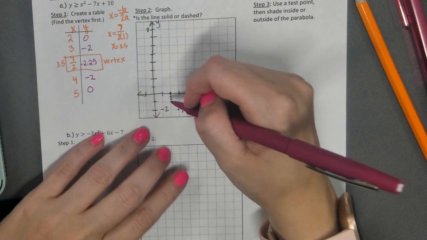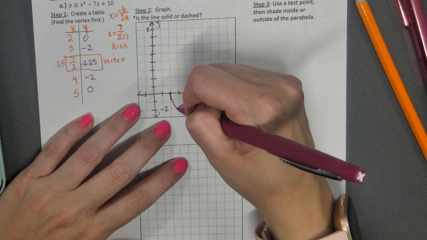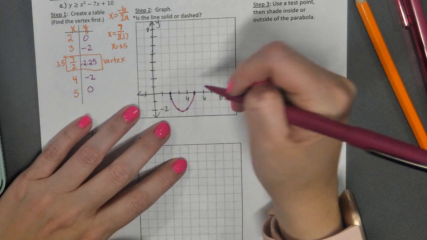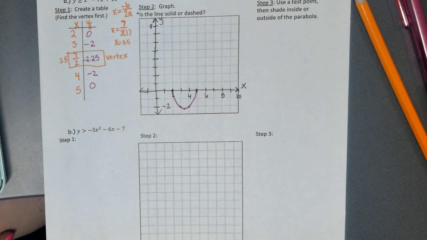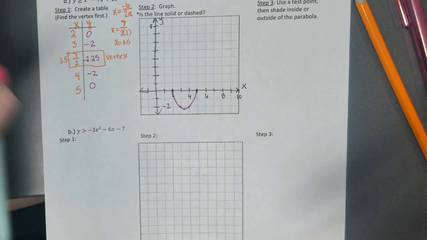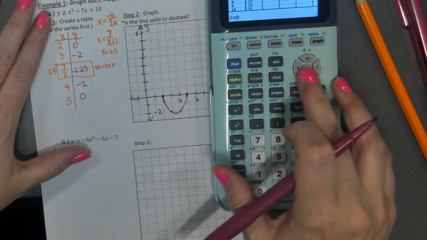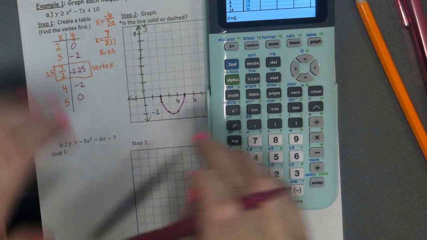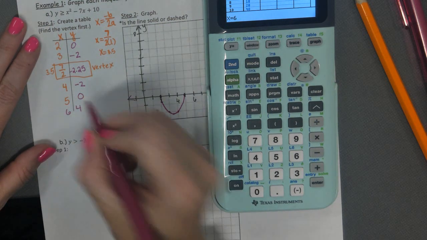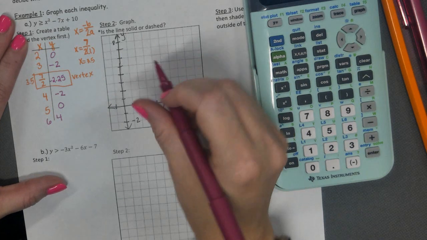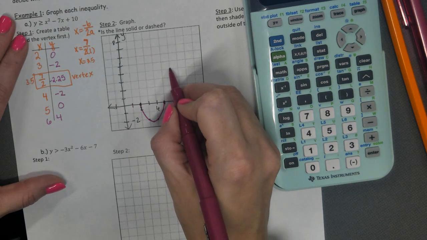Now, if I only graphed this little portion, I would be missing a huge chunk of the graph. So now, instead of just stopping at the 5 points, we're going to use our table to help us span this graph. Okay? So all I have to do is look on here. At 6, where am I? 4. Yep. So I'm going to graph 6, 1, 2, 3, 4.